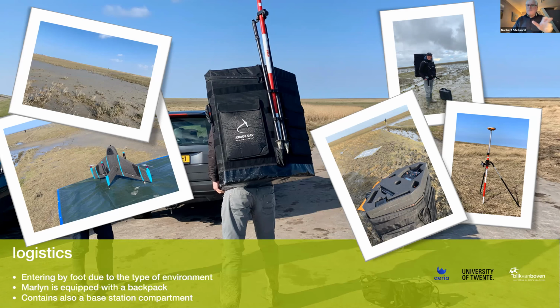You're not able to drive by car or a quad, or think about something else, because there are big creeks which you have to pass with a lot of water inside. So you have to be aware of that. The backpack really helps. That's quite nice to have.